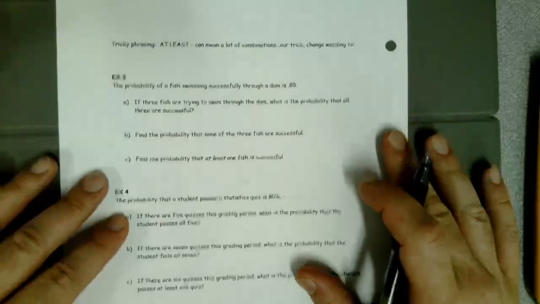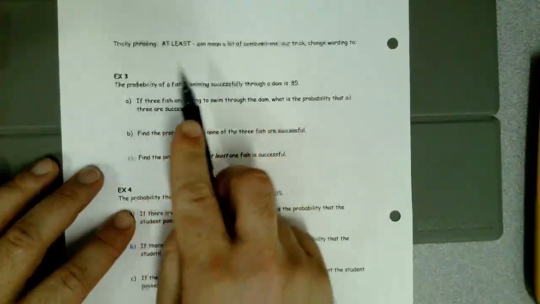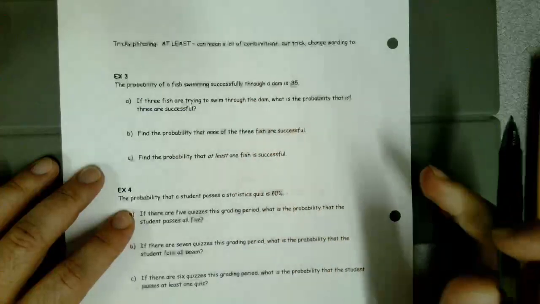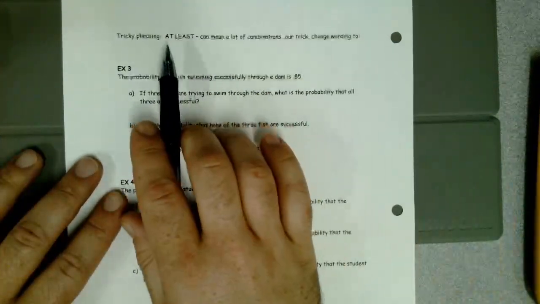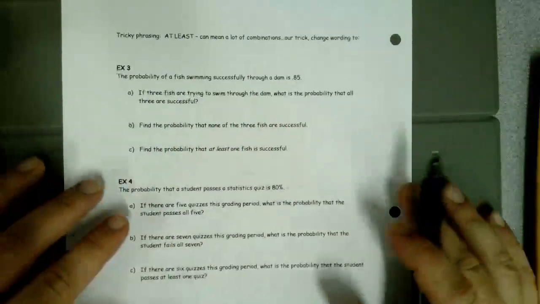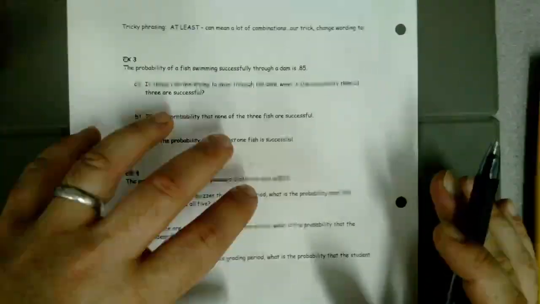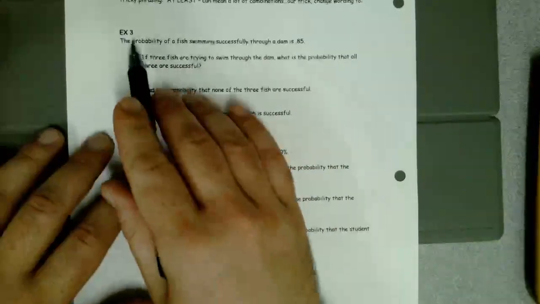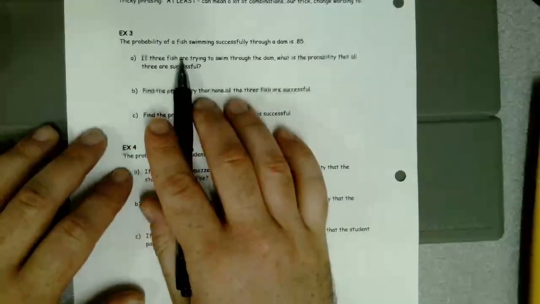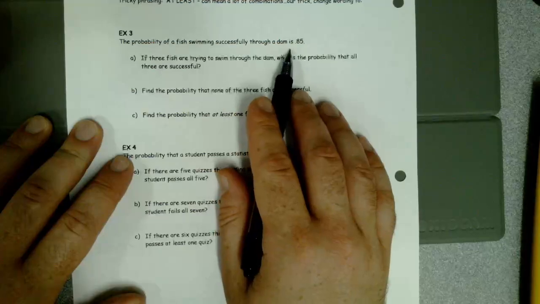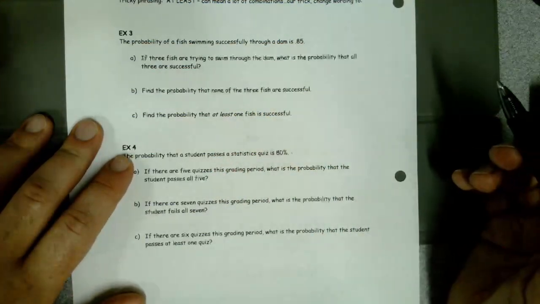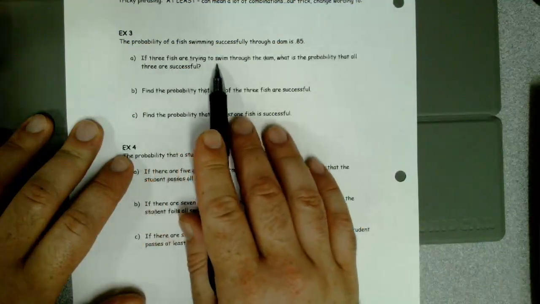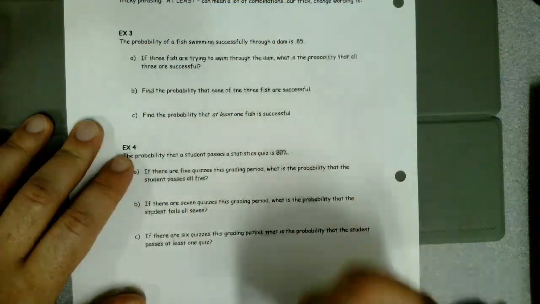These are very similar on the back. The only difference is we do get some tricky phrasing here. So at least, please be careful, okay? I'm going to go into all the different types later. Right now, I just want you to kind of think through on yours, what does it mean, okay? So going into example 3. So the probability of a fish swimming successfully through a dam is 0.85%, okay? Apparently, this one's made for fish. So if 3 fish are trying to swim through the dam, what's the probability that all 3 are successful?